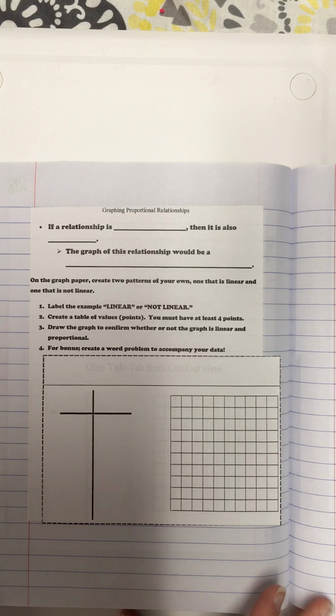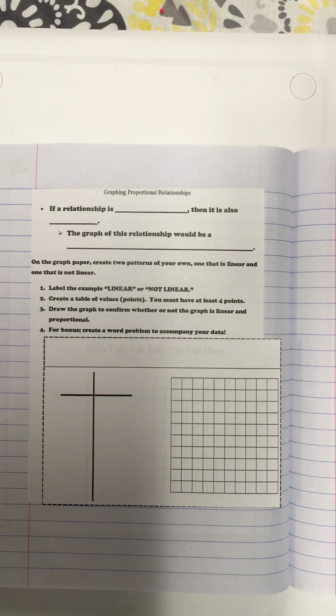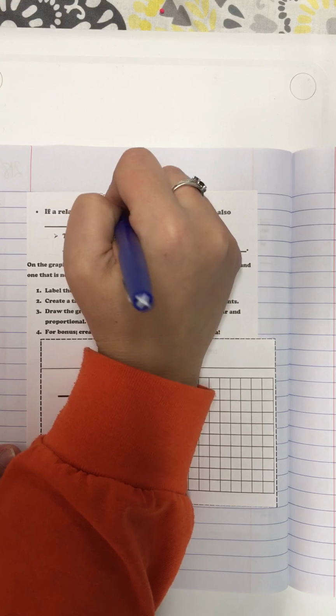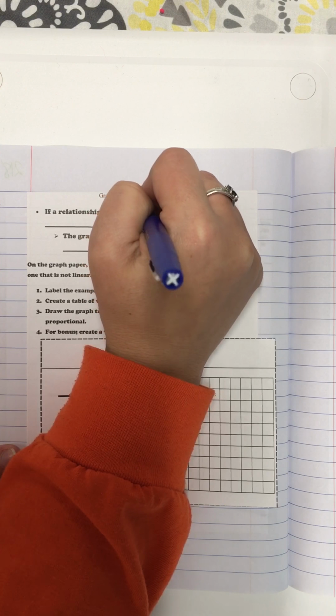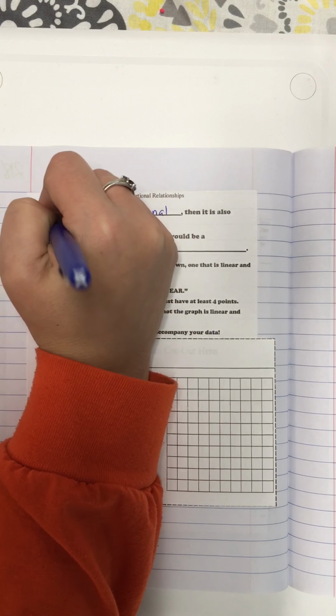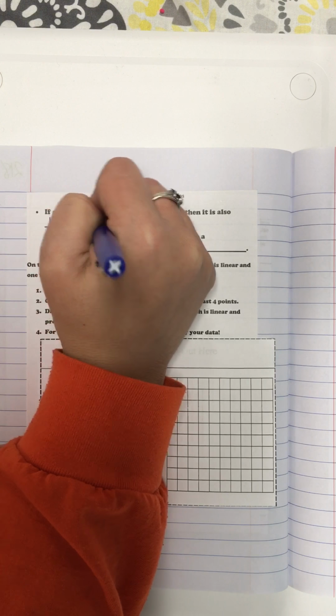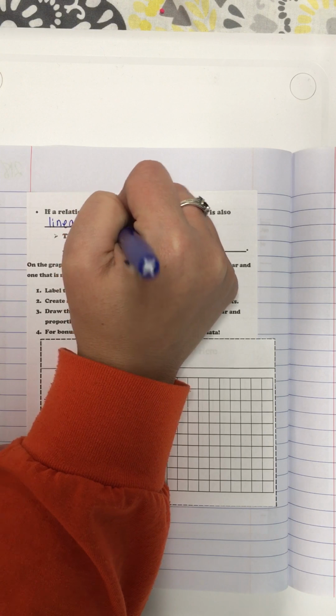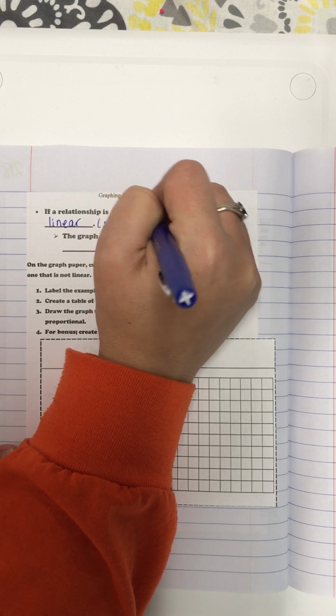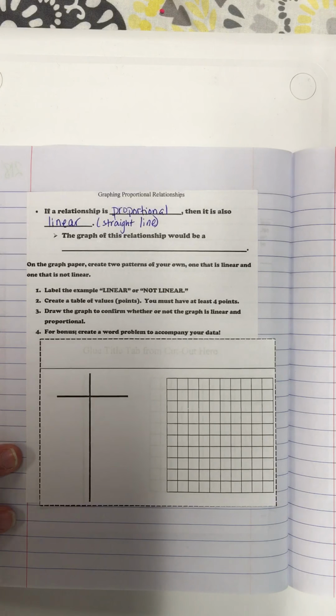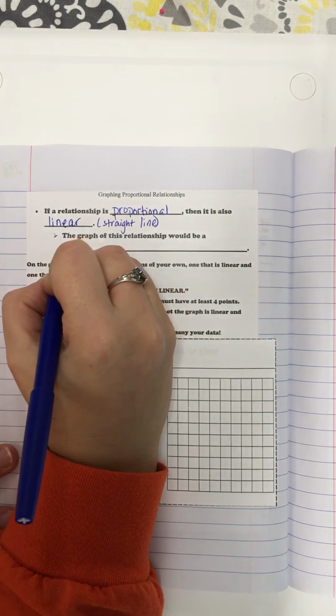Okay, let's talk about graphing those proportional relationships that we've been talking about for the last several pages. If a relationship is proportional, then it is also linear. Hopefully by now you understand what linear means. That is a straight line. Okay? The graph of this relationship would be a straight line going through the origin.